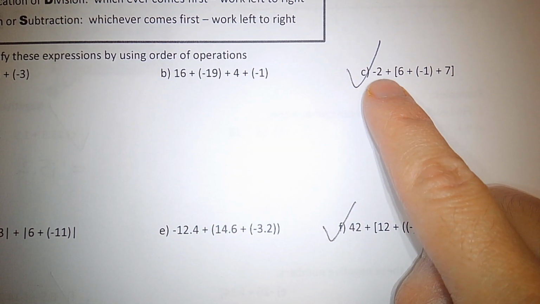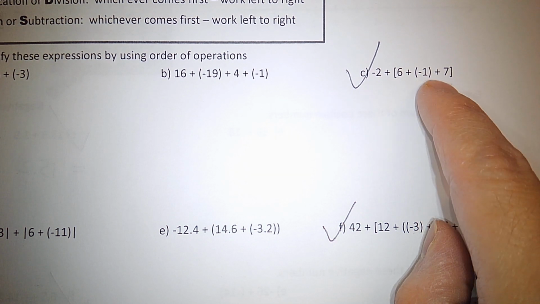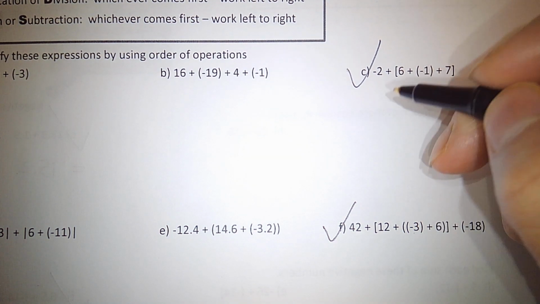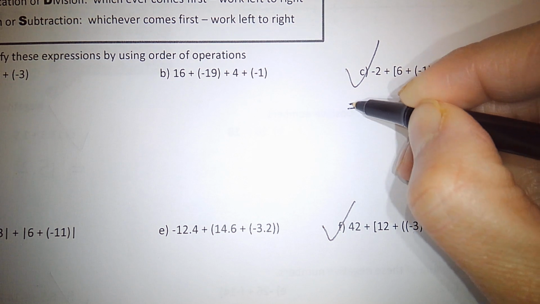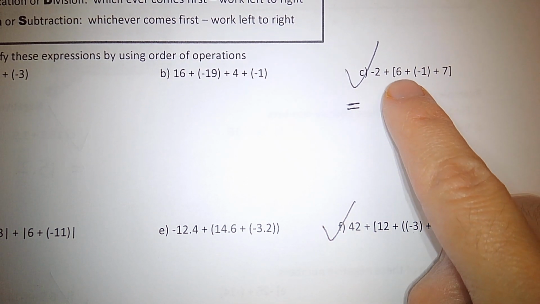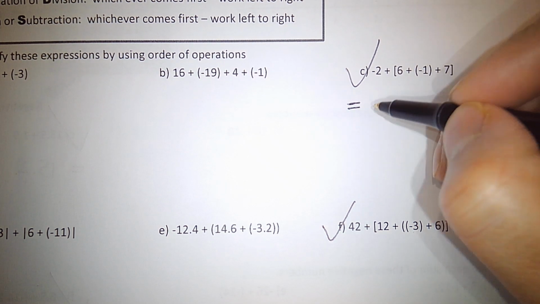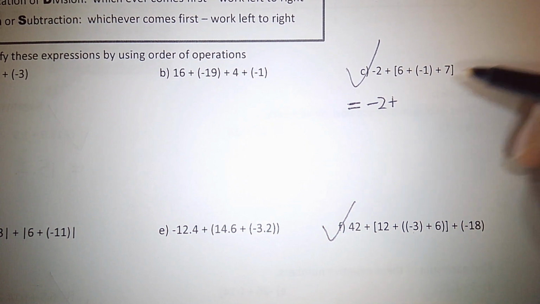Negative 2 plus bracket 6 plus negative 1 plus 7. We have a bracket, right? So we do the bracket. We copy the negative 2.